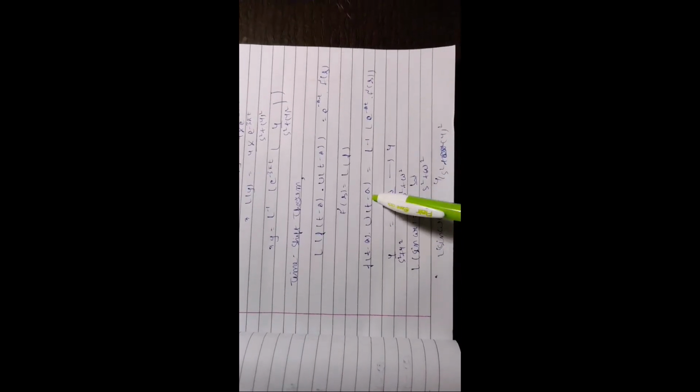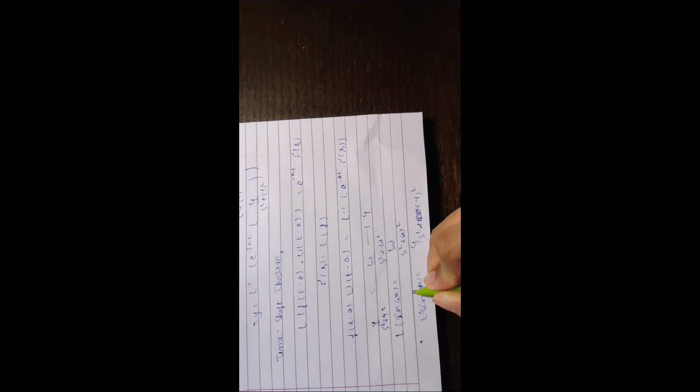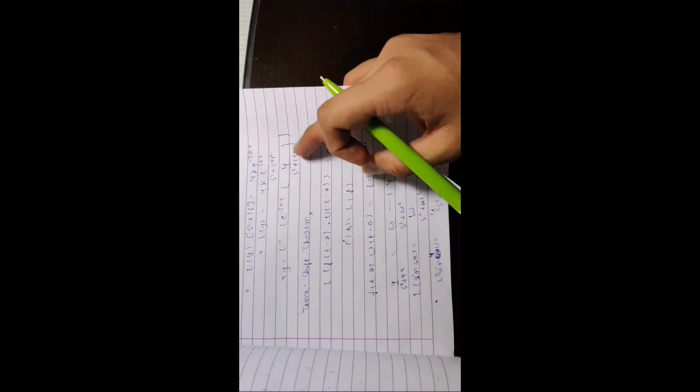So we will find the Laplace of sine omega t, which is omega by s square plus omega square. So the Laplace of sine omega t will be 4 by s square plus 4 square, because we know omega is 4. Oh sorry, it's actually 4 because omega is 4. So L of sine 4t is 4 by s square plus 4 square. So we will put sine 4t over here.